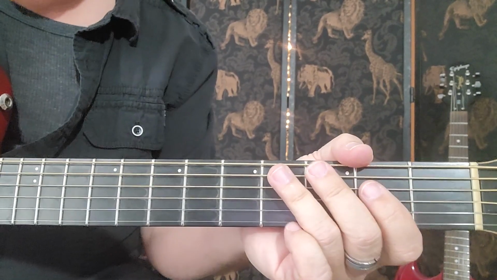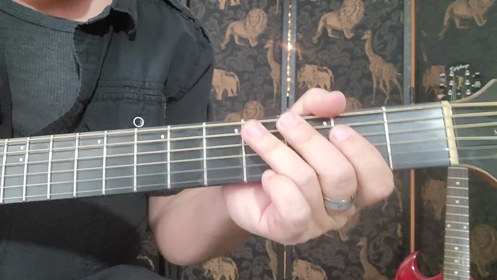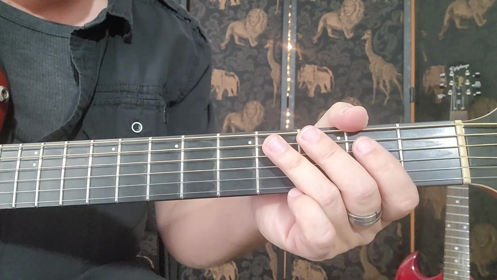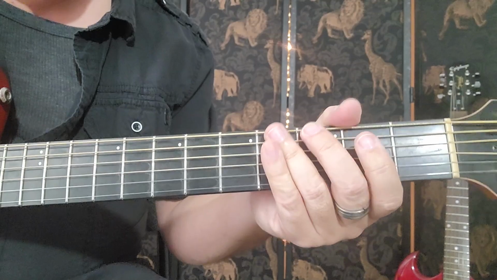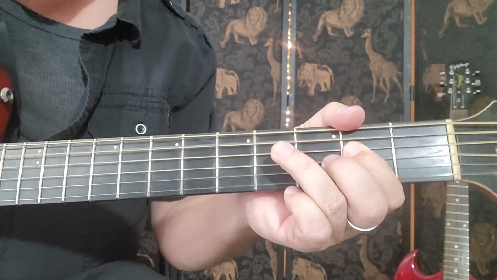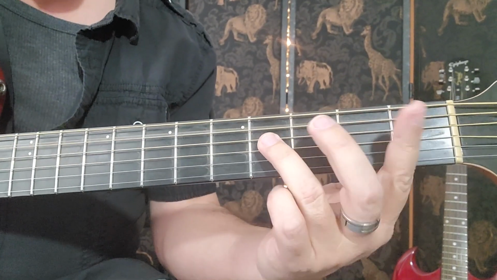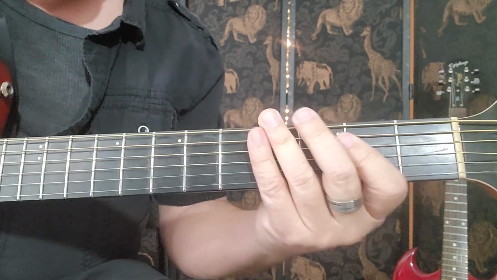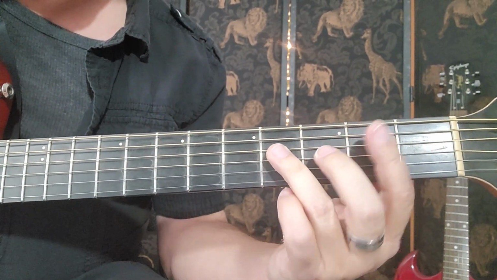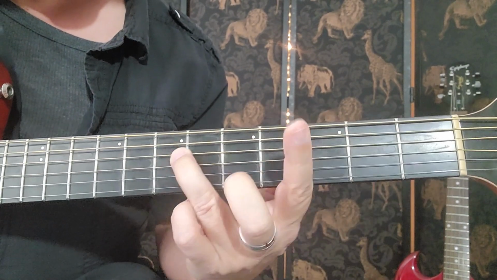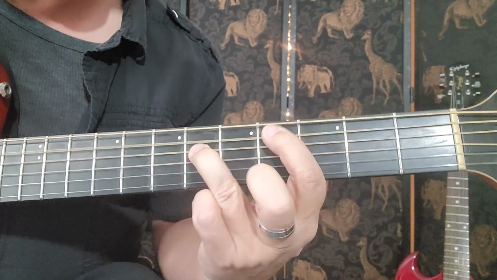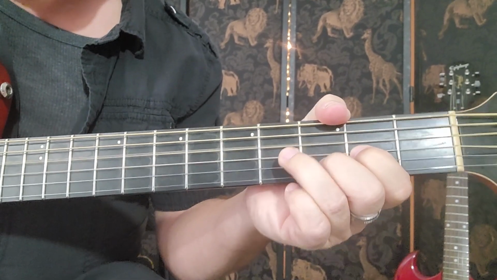Hopefully that helps you out, and you can go over these patterns again and again. Just go ahead and rewind the video and take it nice and slow. And then once you get it down, just keep speeding it up. And then add that flare where you add the open A string, the 5th string, in there. See that? And then you can walk it down too.